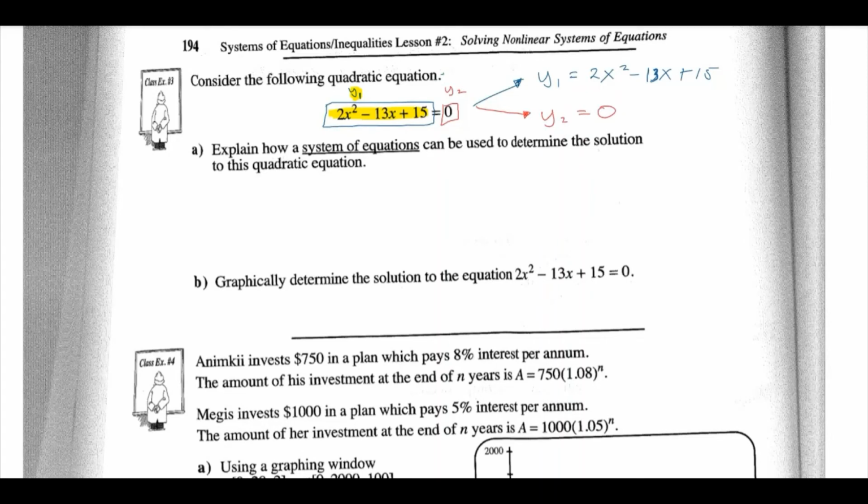So with that, we can actually get the solution of this particular quadratic equation. We break it down into a quadratic equation and a linear equation, with the left hand side as your quadratic.